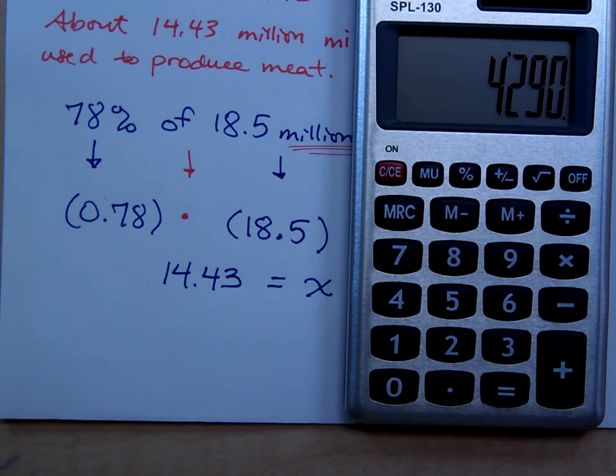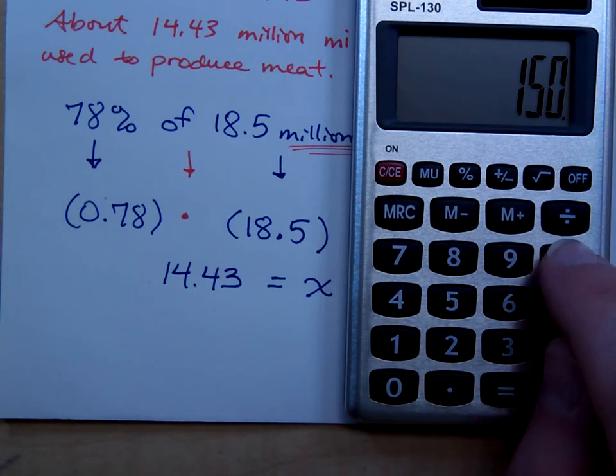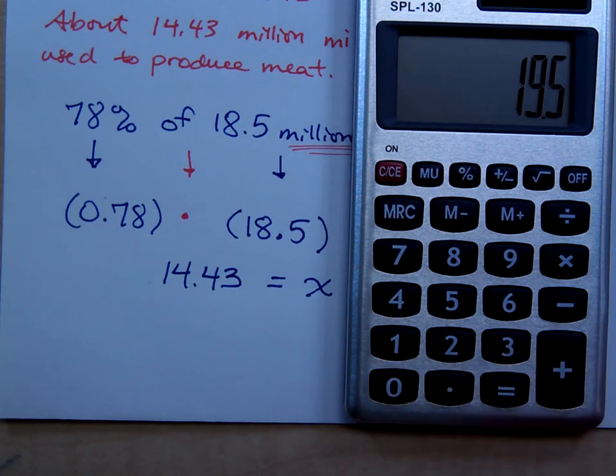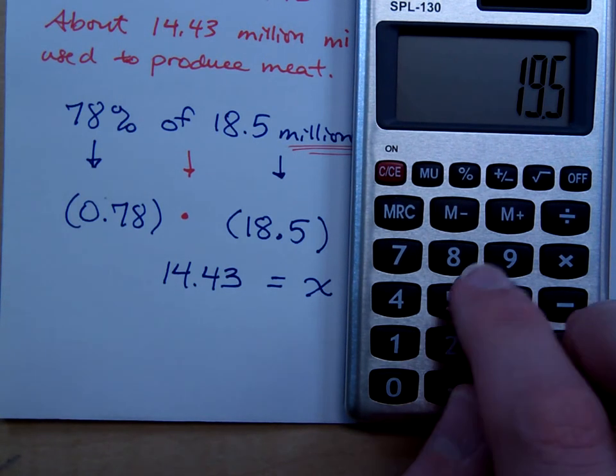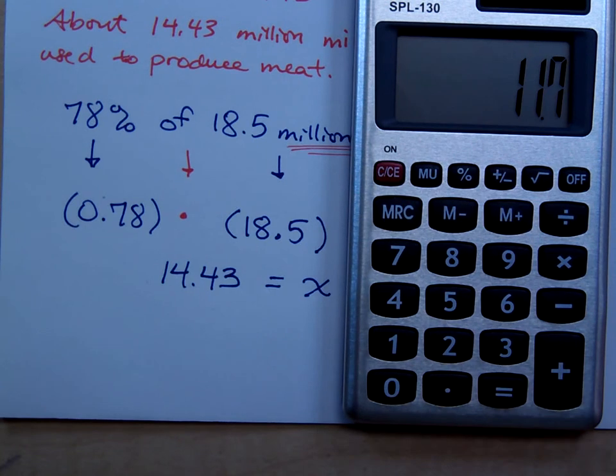If I'm taking some weight loss drug that will reduce my weight by 13%, how much weight could I lose? Well, if I weigh 150 pounds and I'm going to lose 13%, multiply that times 0.13, I could lose 19.5 pounds, right? Or if I weigh 90 pounds and I can lose 13%, my weight loss is 11.7.